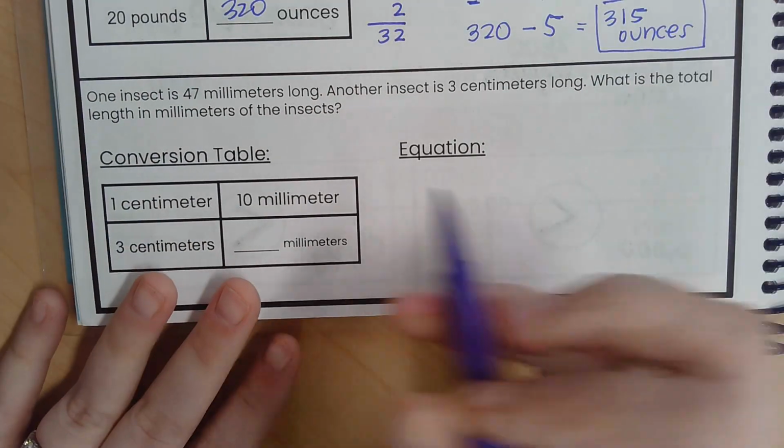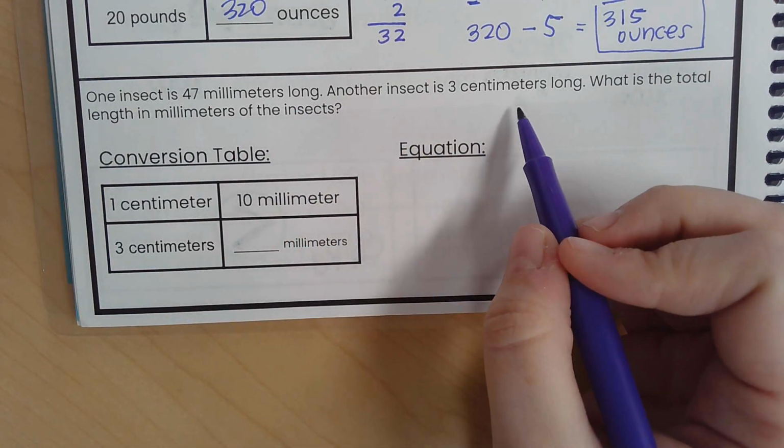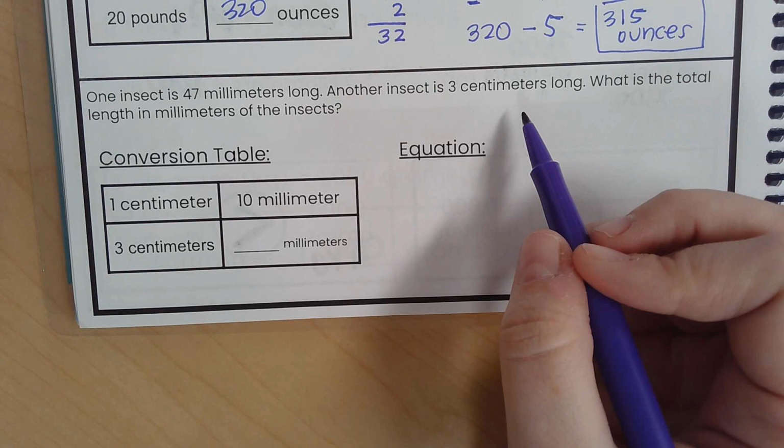Okay? This one. One insect is 47 millimeters long. Another insect is 3 centimeters long. Okay?